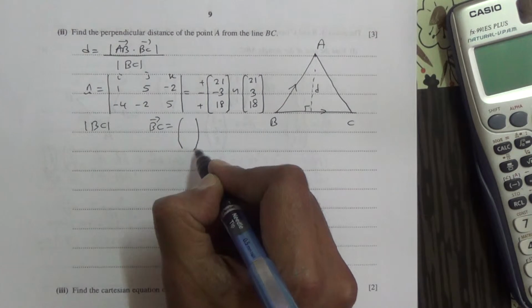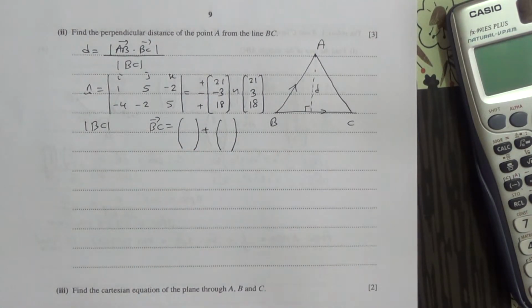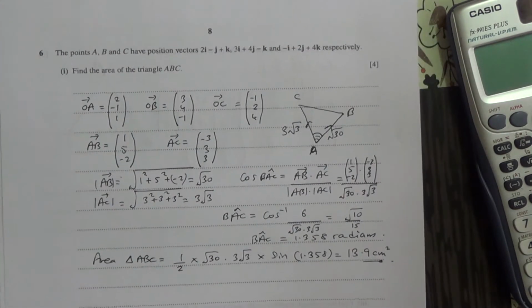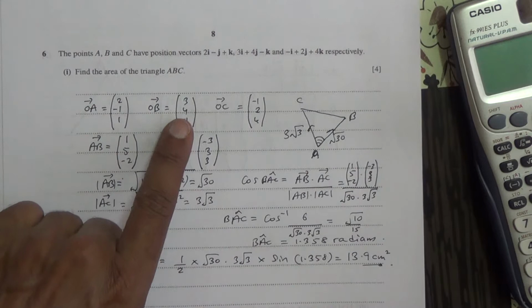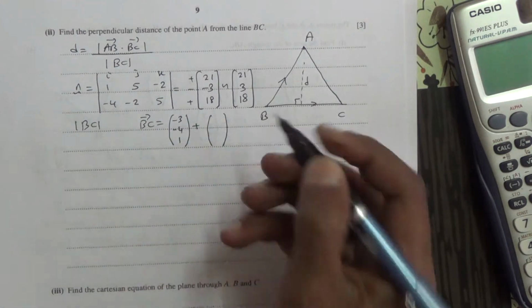BC is BO plus OC. And what is BO? So minus 3 minus 4, 1. Plus OC, and OC is minus 1, 2, 4.